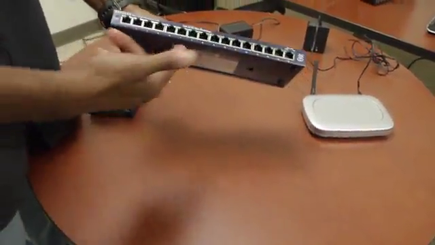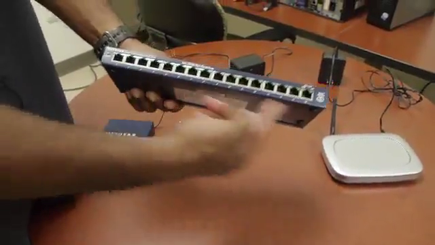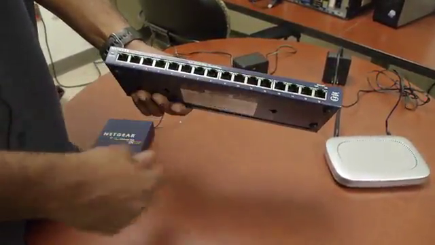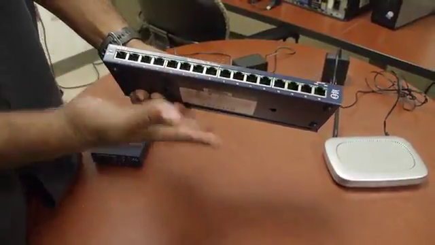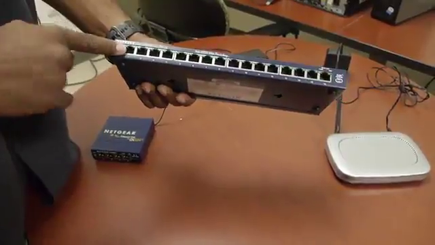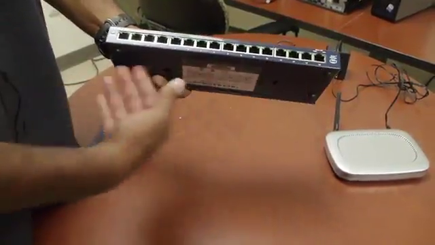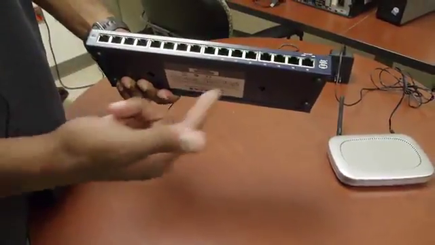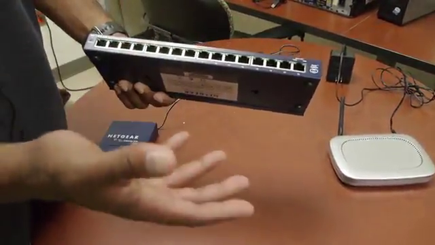This is a switch. It's a bigger switch than that hub. This switch has 16 ports instead of the 4 that you saw in that hub, but the number of ports is variable. But this is smarter, so what it does is it receives a packet on, say, this port. It doesn't just send it out blindly to every other port. Instead, it learns over time which ports are connected to which IP addresses.